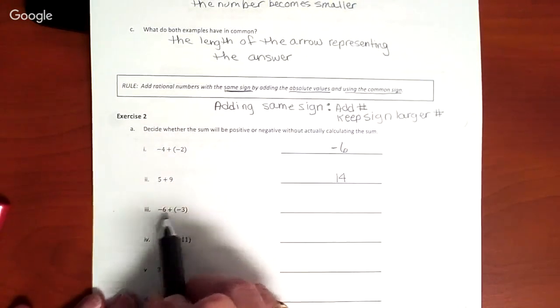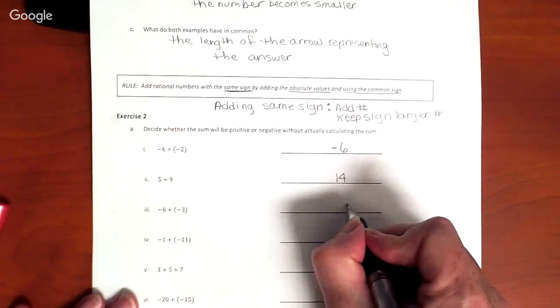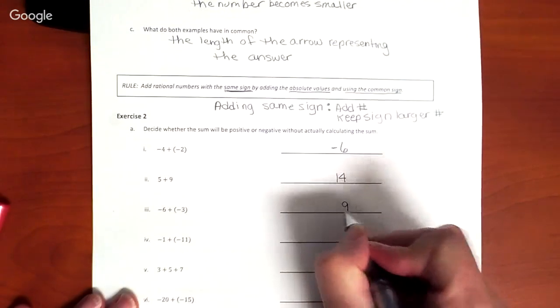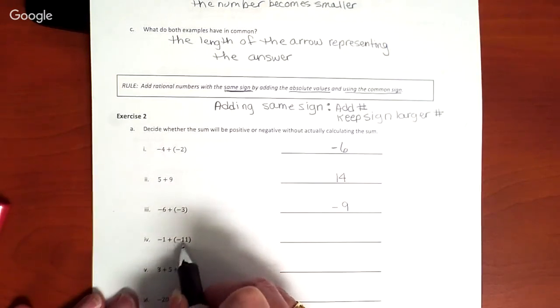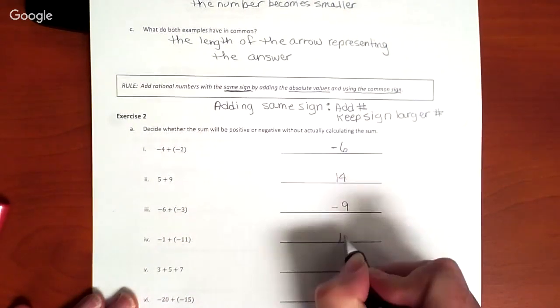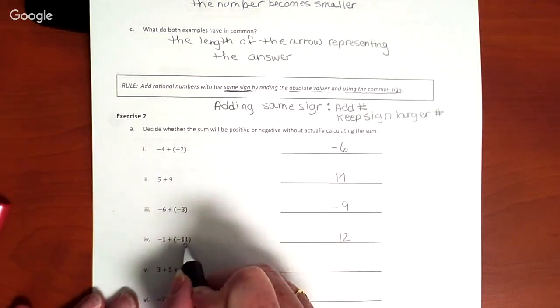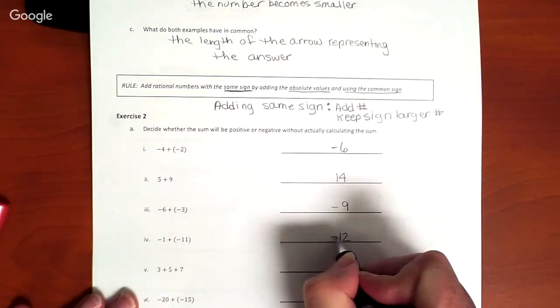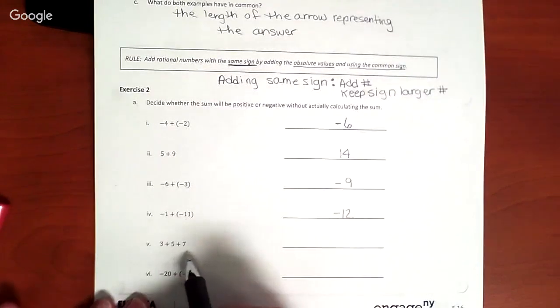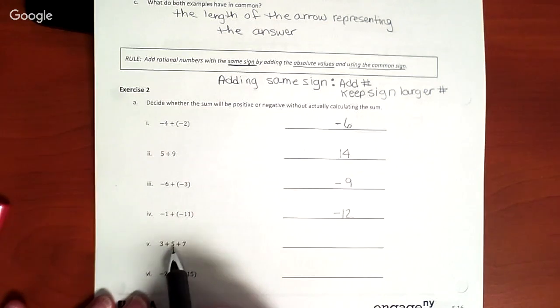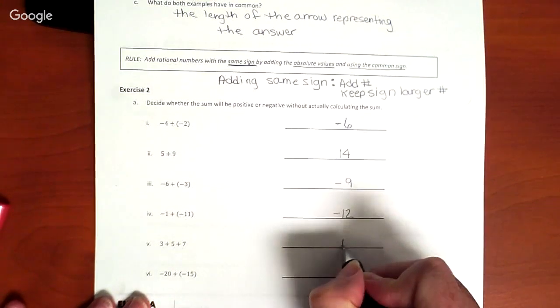So here my signs are the same. 6 and 3 is 9. 6 is larger. My answer is negative. My signs are the same, so 11 plus 1 is 12. 11's bigger. Its sign's negative, so is my answer. Here I have all three signs that are the same, so I can add them. 3 plus 5 is 8, and 8 plus 7 is 15.